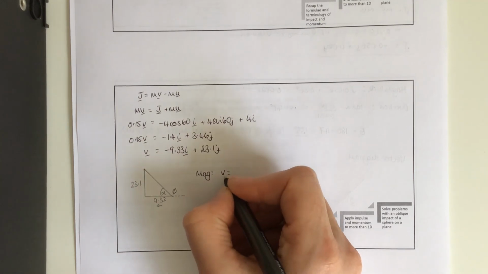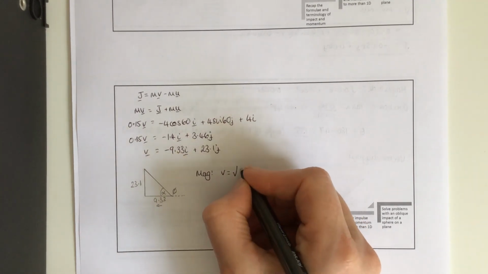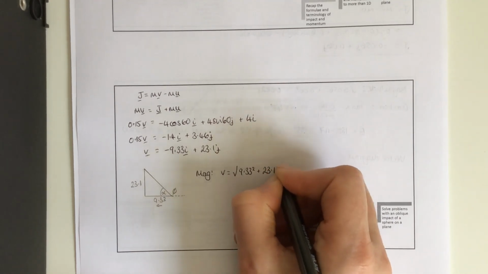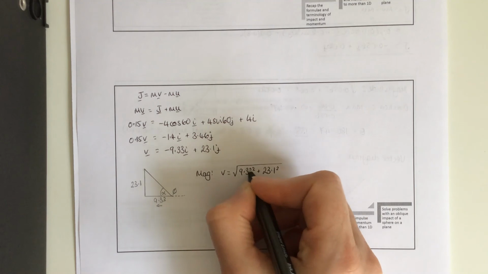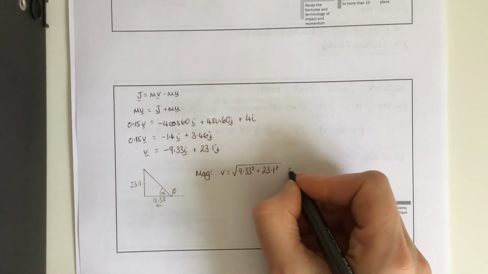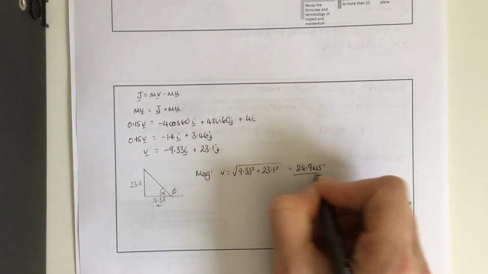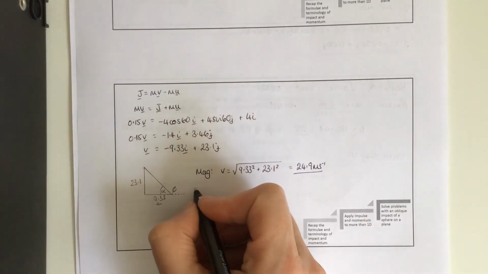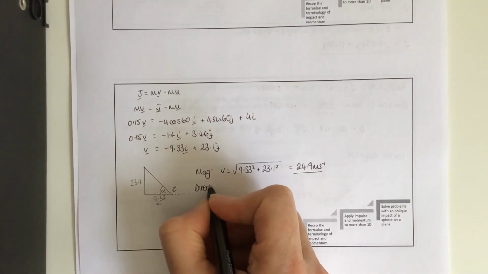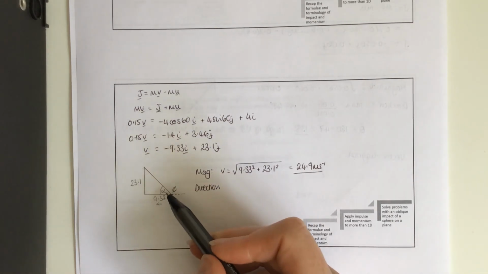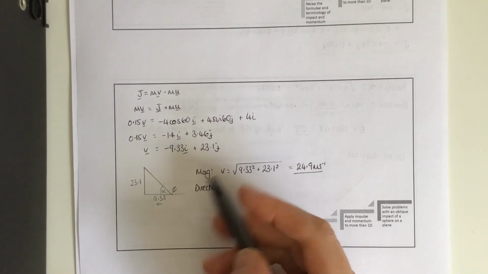Again, I haven't put my vector under there because it's the magnitude I'm trying to find. So 9.33 squared plus 23.1 squared. Remember, because you're squaring it, I don't need to bother about the negative in there. That works out as 24.9 meters per second. Again, you can work that out on your calculator yourself if you want to. And then the direction. So I can use this diagram here to find alpha and then in turn find my phi.